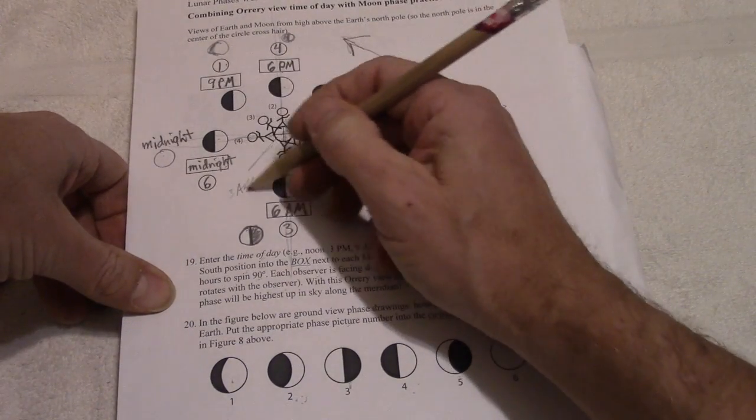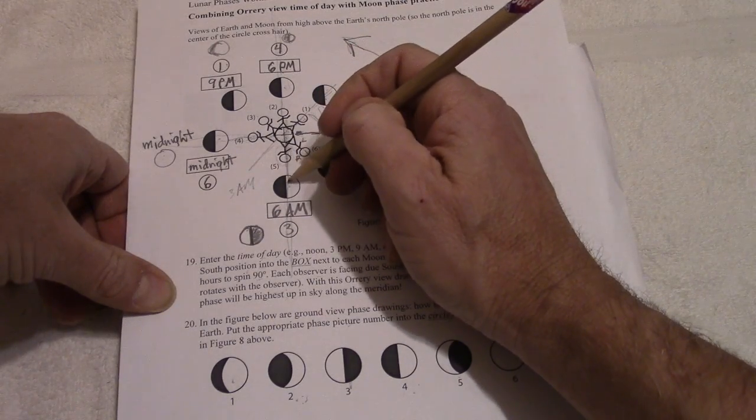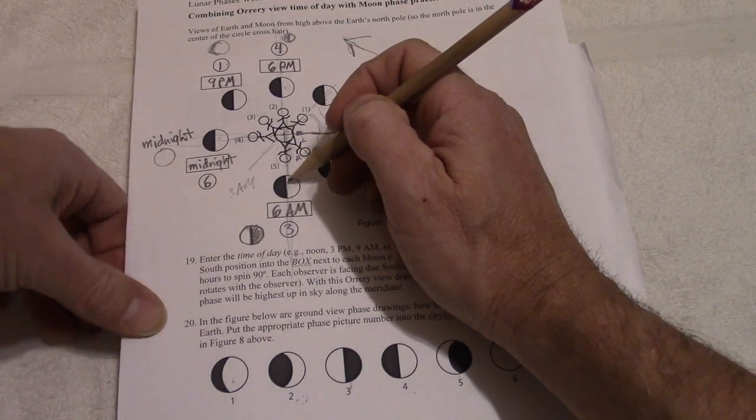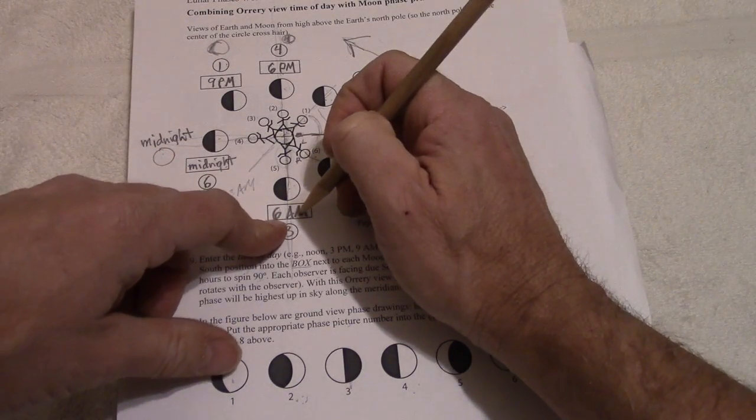And when the moon is moved to this part in its orbit, well then we see it up highest at sunrise, or at 6 a.m.